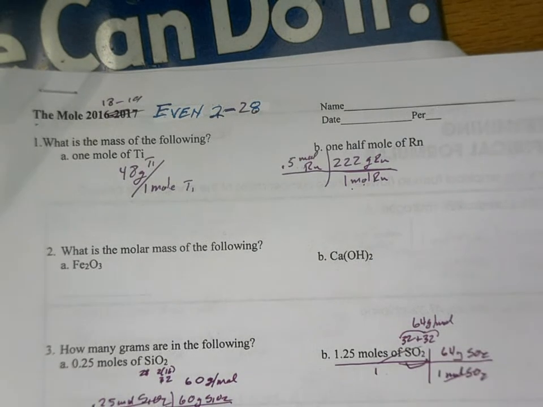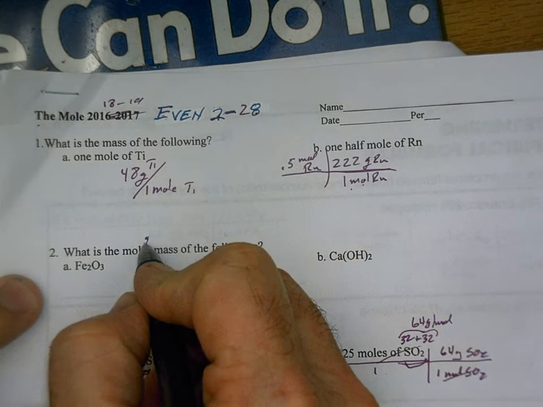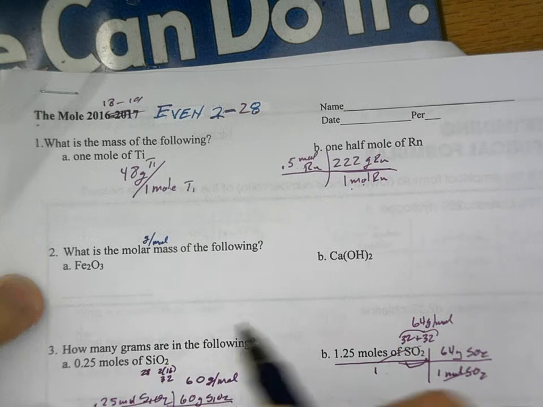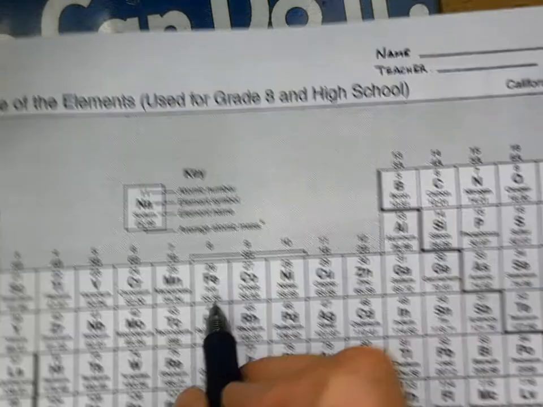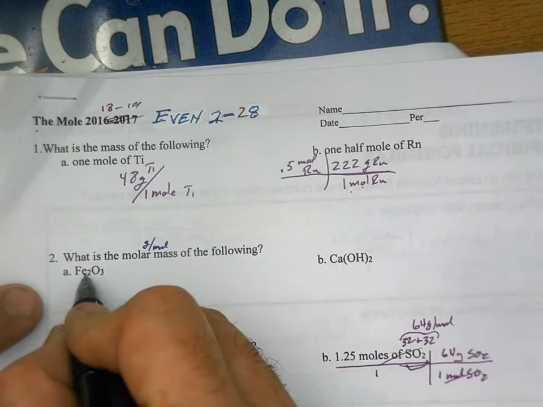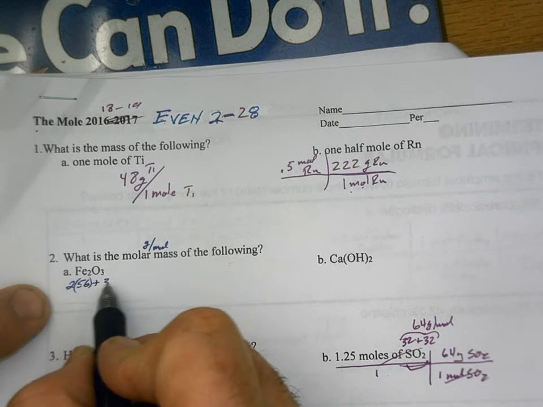Okay, so question number 2, what is the molar mass? Molar mass is grams per mole. You find it from looking on the periodic table of the following. So you got to take a look here at iron, and iron is 55.8, so 56. But there's 2 of them, so 2 times 56. Plus, we have 3 oxygens.